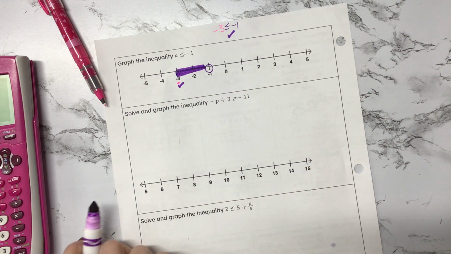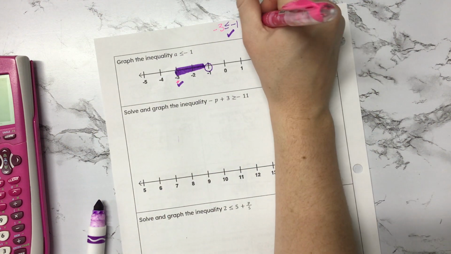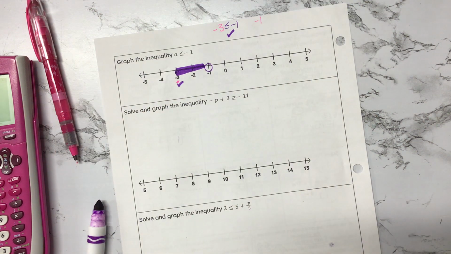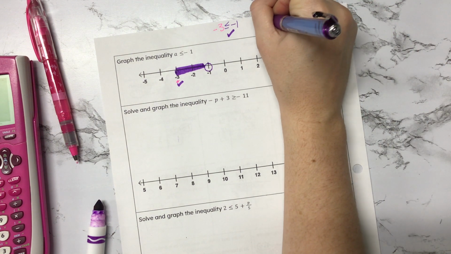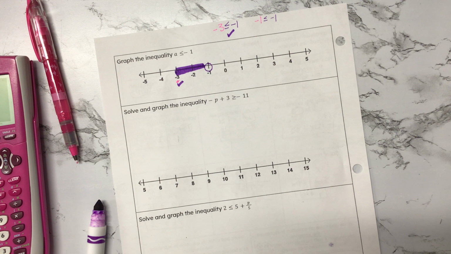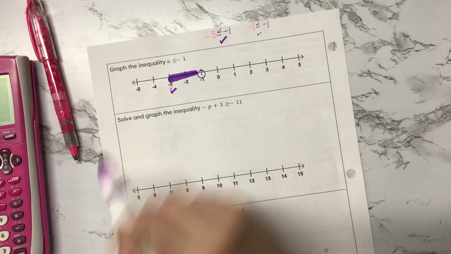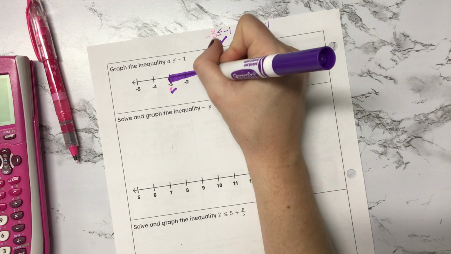Okay. All right, then we're going to pick our point itself. So I'm going to put in -1. Is -1 less than or is it equal to -1? Yeah, -1 is equal to itself. So that works. So I get to color in -1. So I get to fill in my circle.